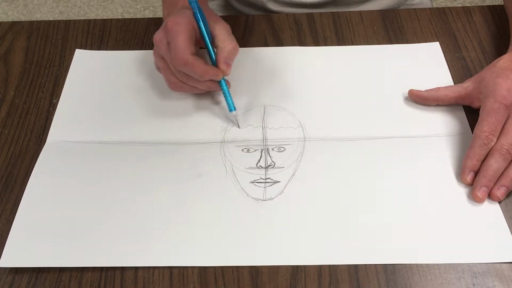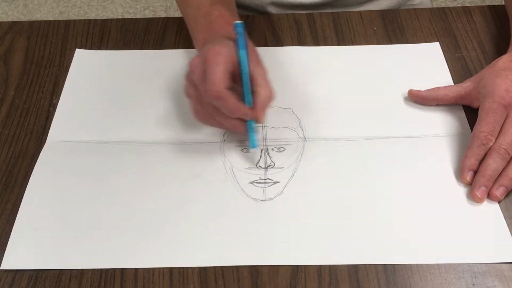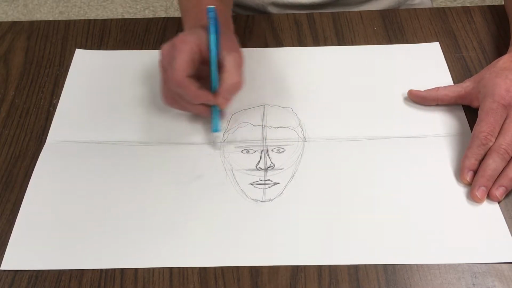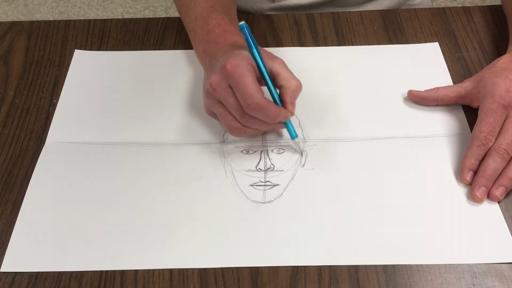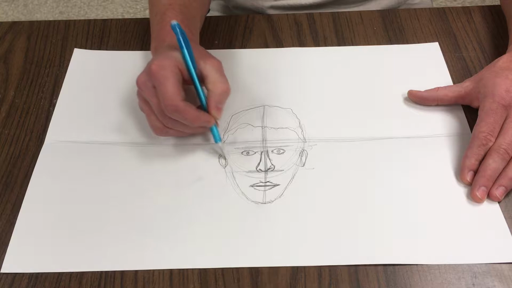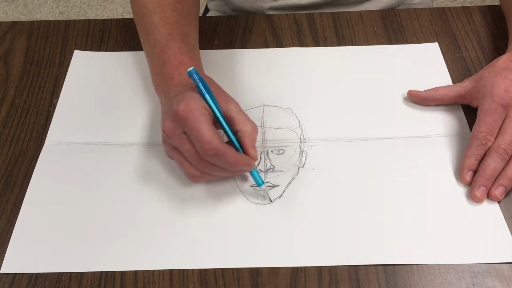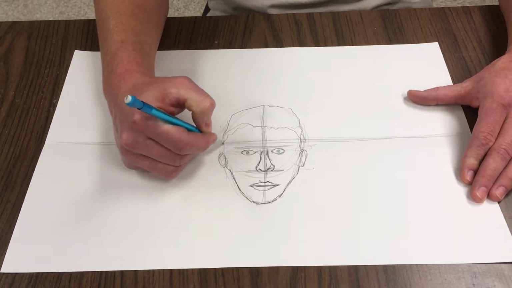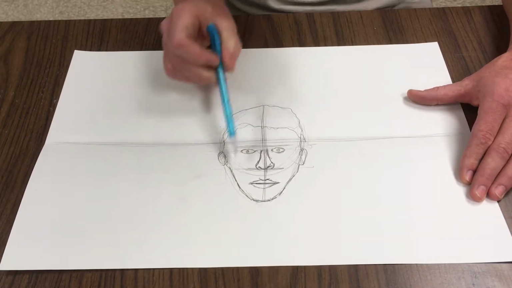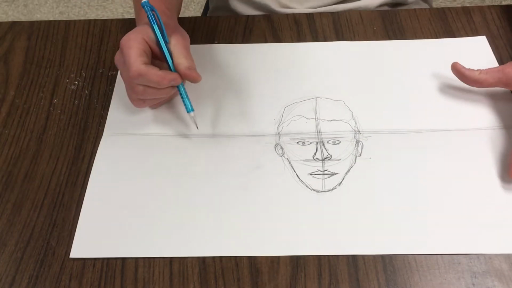I'm going to add a little hairline in here. And then the ears typically line up with the nose and the brow area, so I'm going to sketch those in here. I might modify my contour a little bit just to make it look more specifically like something. And then at this point I'd go ahead and erase out all my other lines, but what I'm going to demonstrate now is the profile.